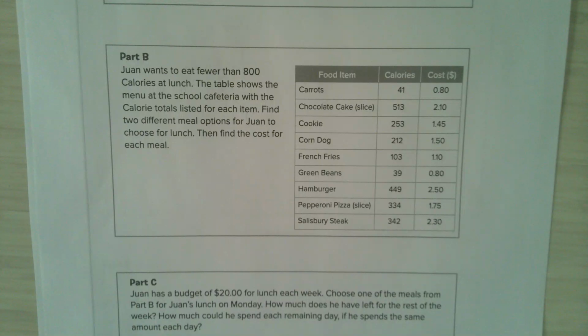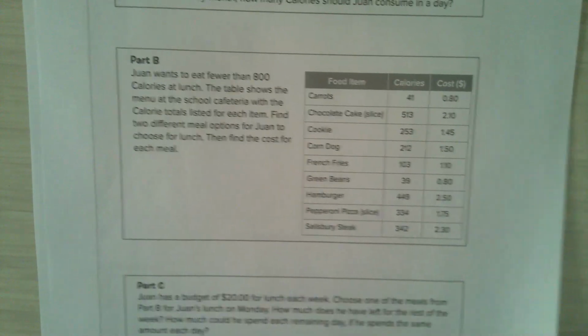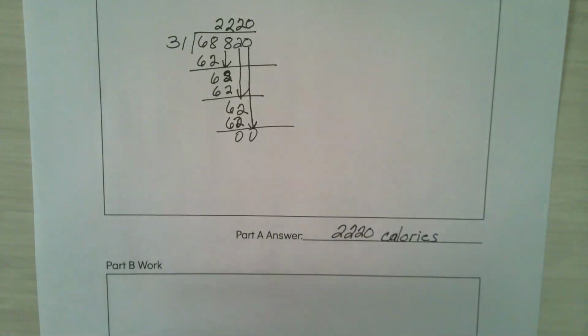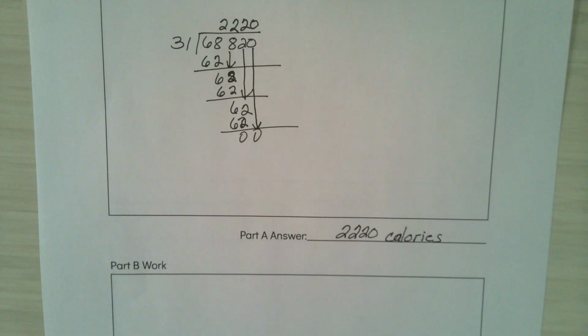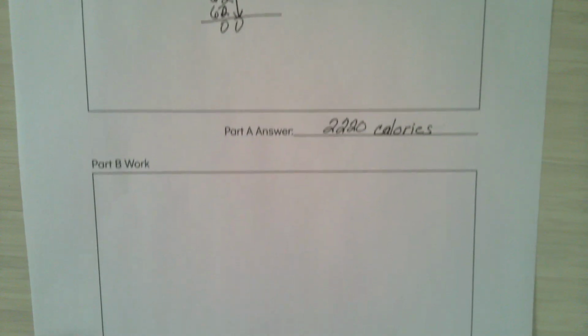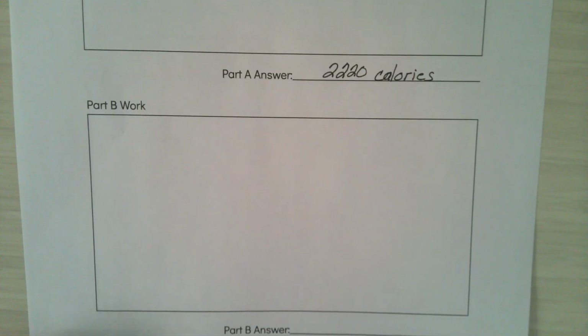All right, kids, on this, you're going to have a different answer than what I have probably. But I have to come up with 2 different meals. You should come up with 2 meals too, where it is fewer than 800 calories. So go ahead and write down your meal choice. And I will write down my meal choice here. Go ahead, let's work on that.